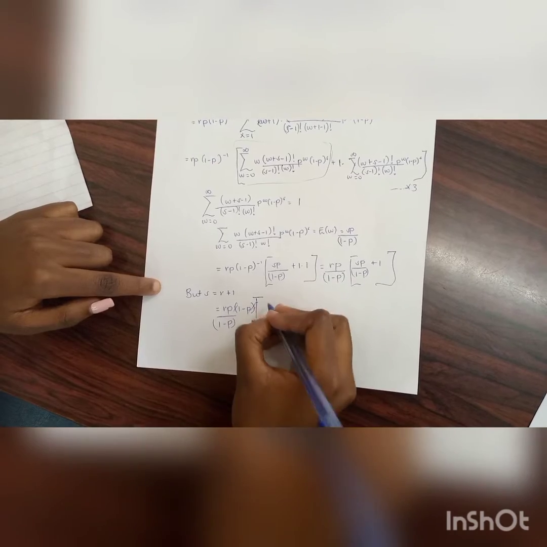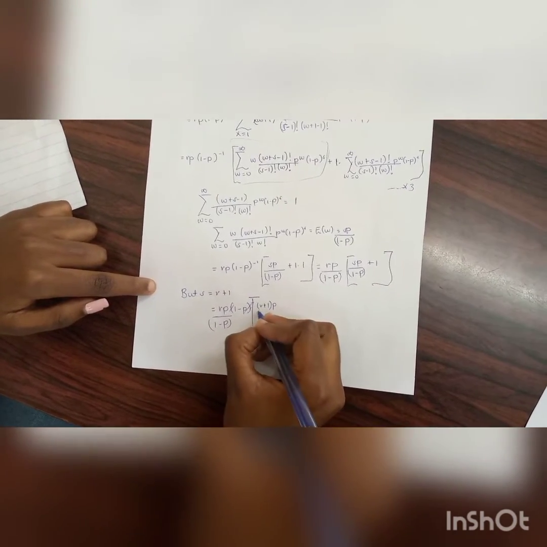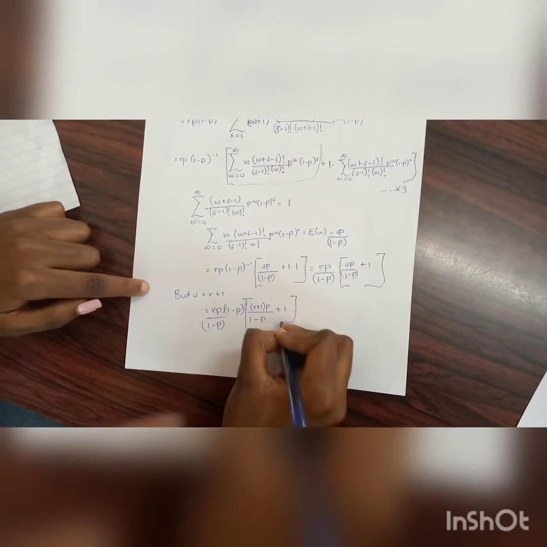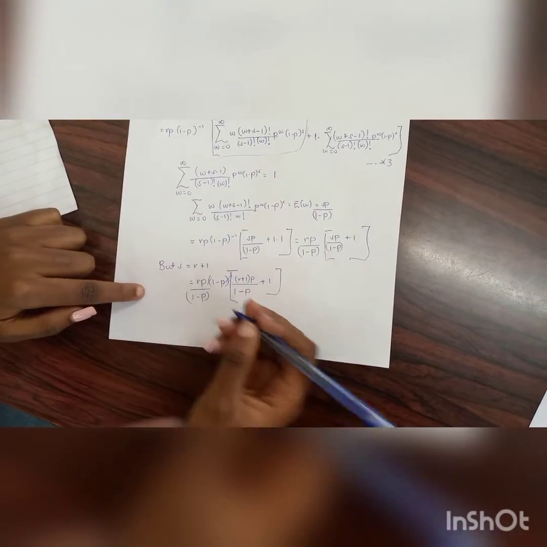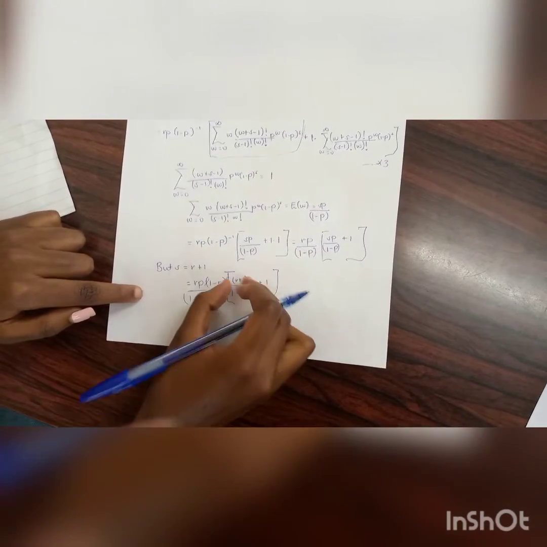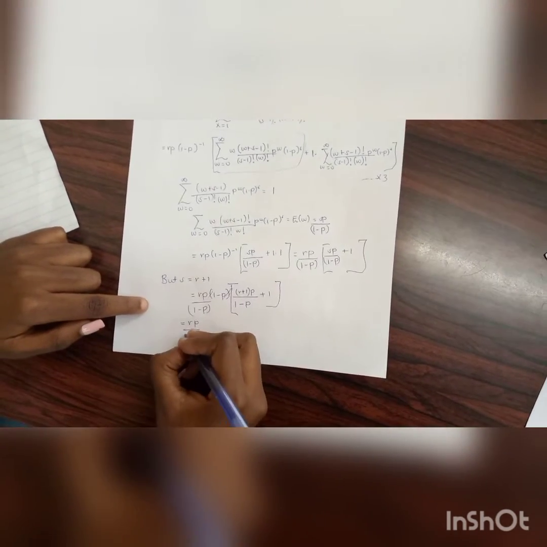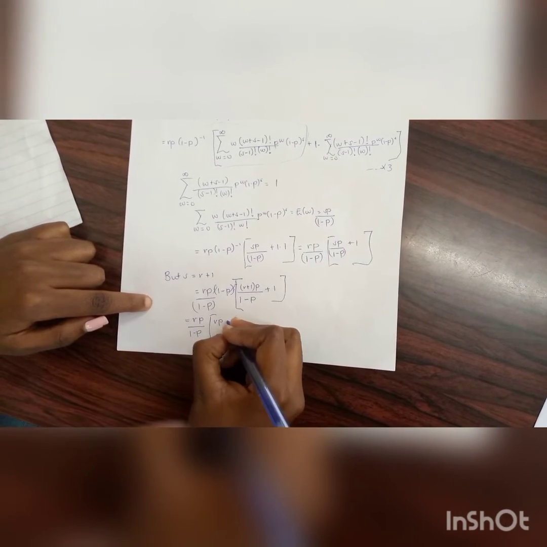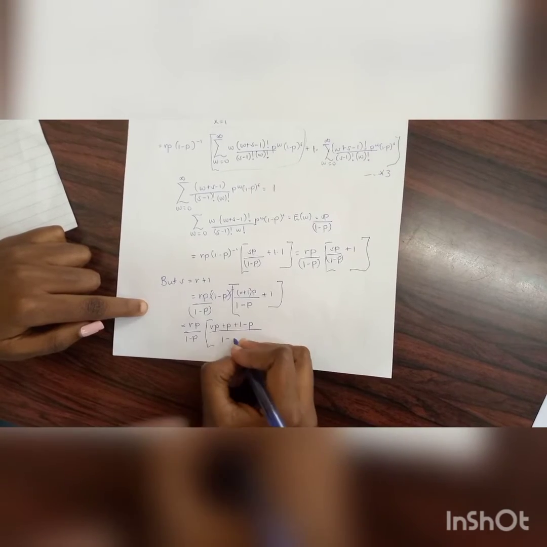It will be into (r plus 1)p over (1 minus p) plus 1. This will become, if we expand the brackets, rp over 1 minus p into (rp plus p plus 1 minus p) over 1 minus p.